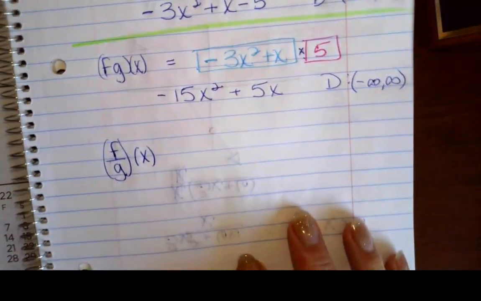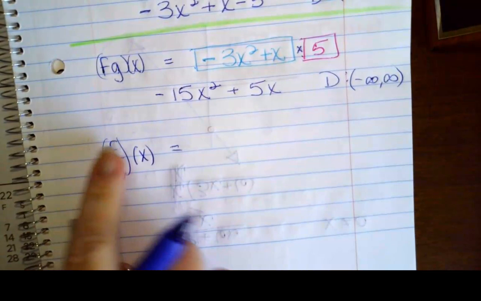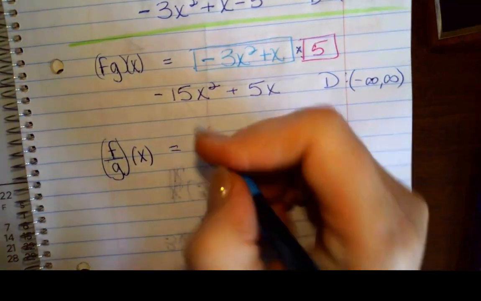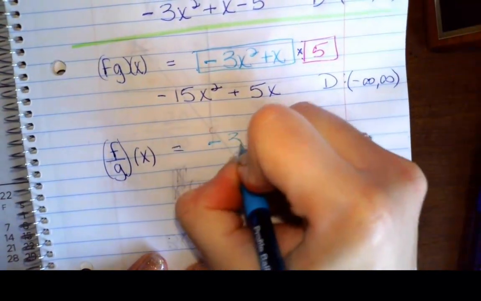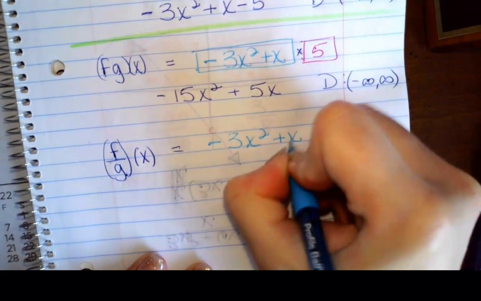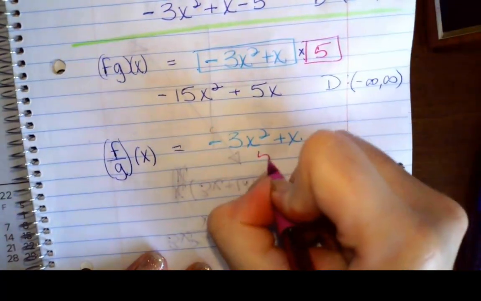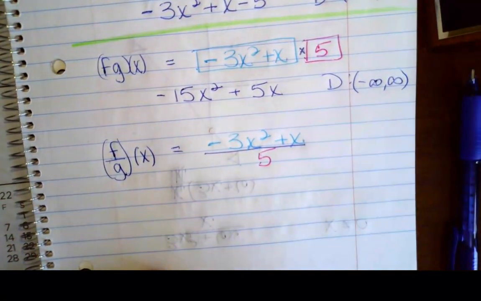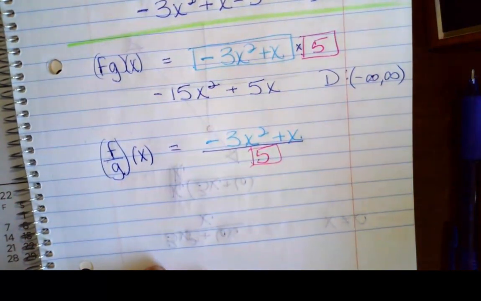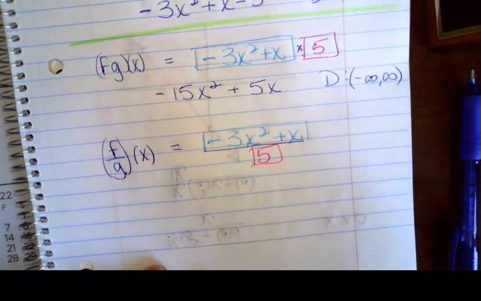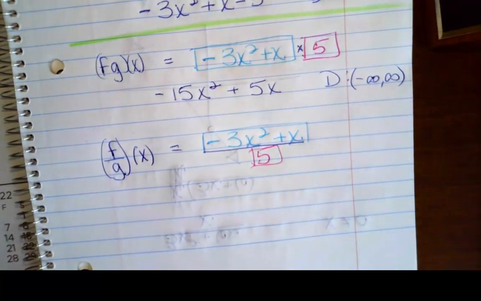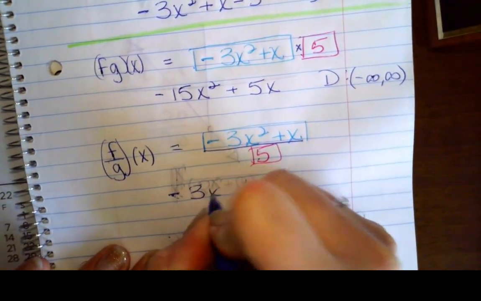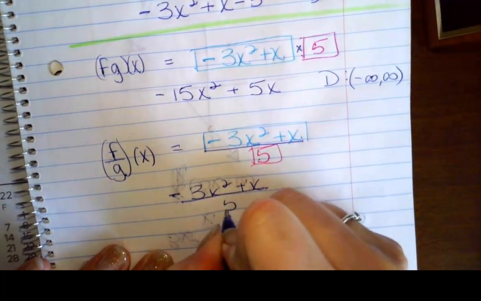And then finally what we have is my two functions being divided. So when I divide my two functions, I've got a negative 3x squared plus x over 5. And what am I supposed to do to those two things? I'm supposed to divide. So looking at that, there's nothing that I can reduce. There's no like terms. There's no common terms that I can reduce at all. So this is my answer: a negative 3x squared plus x over 5.